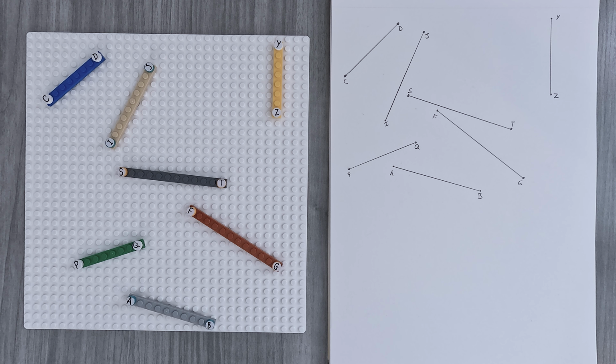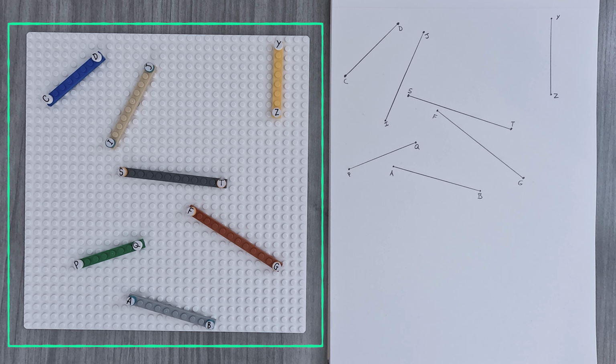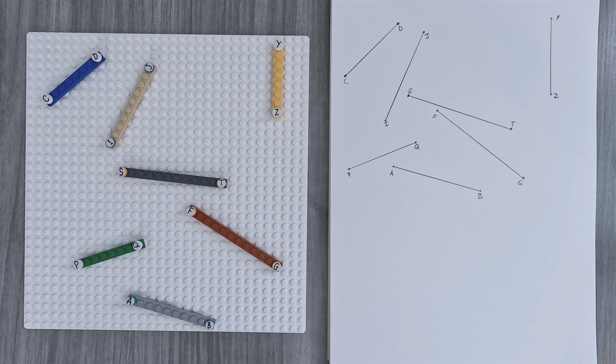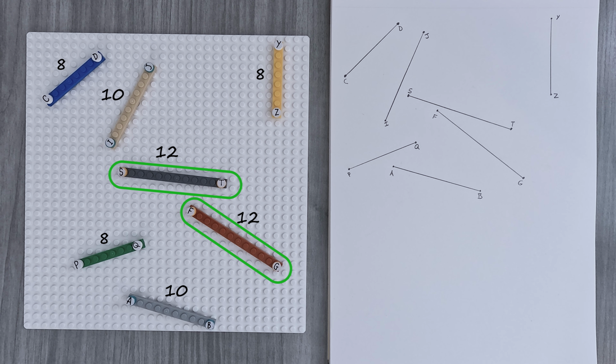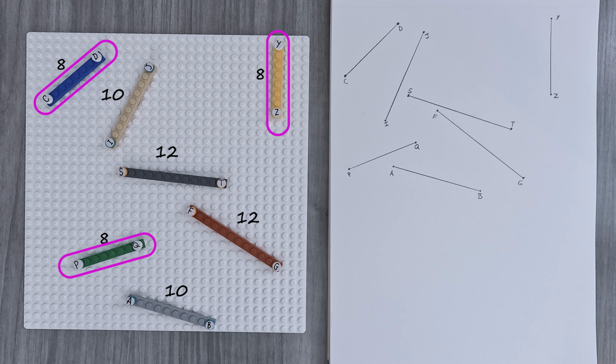Let's look at how we represent that things are congruent in diagrams and in writing. We'll start by looking at the brick diagram here. We have 7 different line segments and there are 3 different groupings of length. A group where the line segments have a length of 8, a group where they have a length of 10, and a group where they have a length of 12. Let's start by looking at the group with length of 8. That'll be CD, YZ, and PQ.